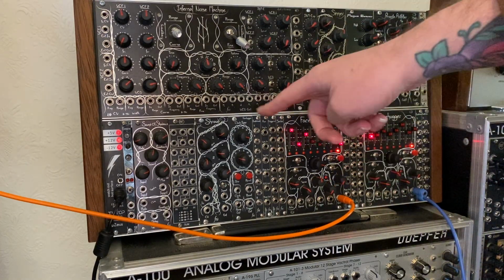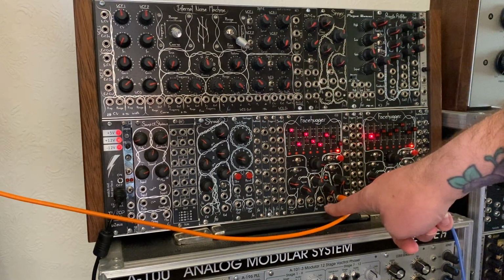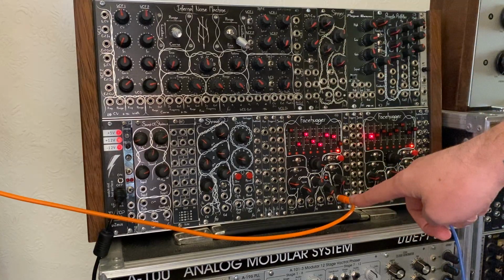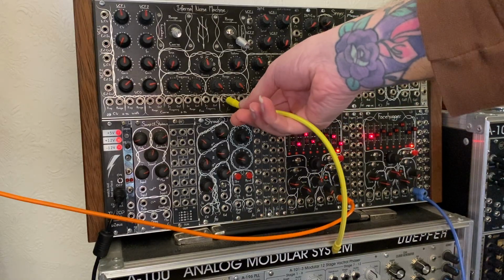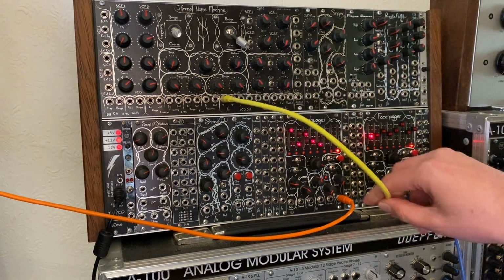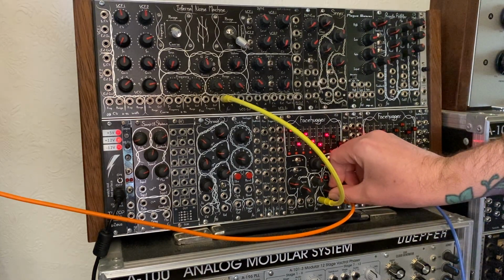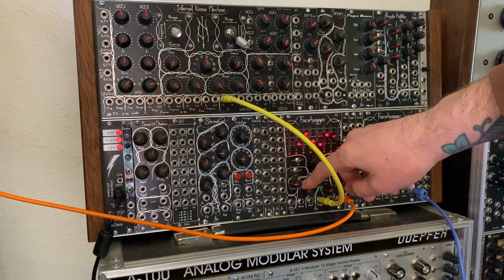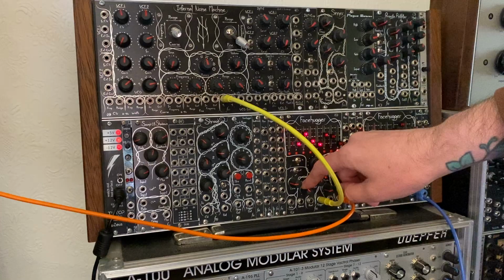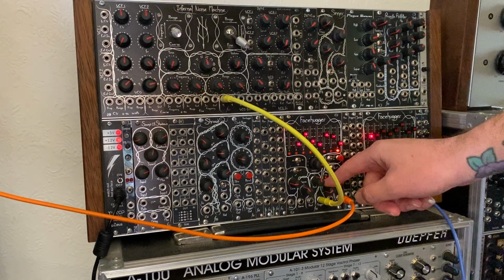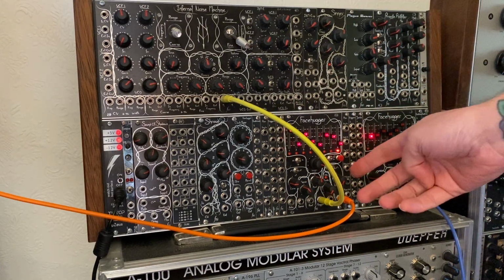So what I'll do next is plug the square wave from the Infernal Noise Machine through into the trigger on the Facehugger. And what that's going to do is re-trigger the Facehugger every time the square wave goes high. So as I change the speed on the Facehugger here and make that faster, we get those sort of oscillator sync sounds.